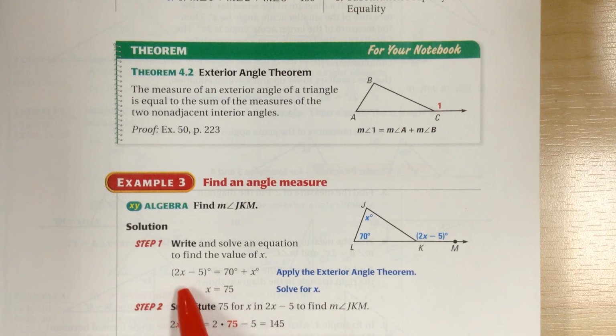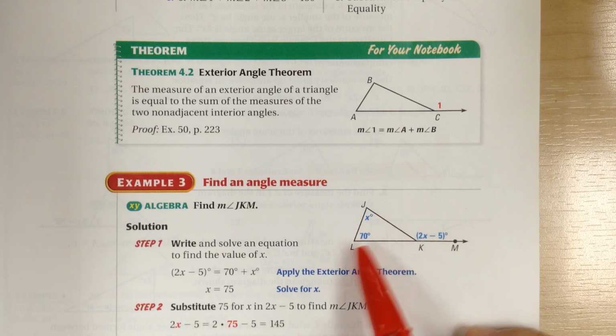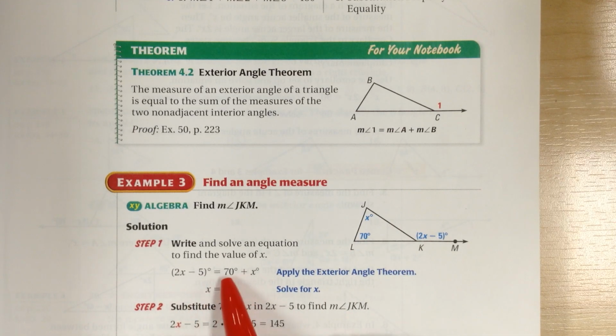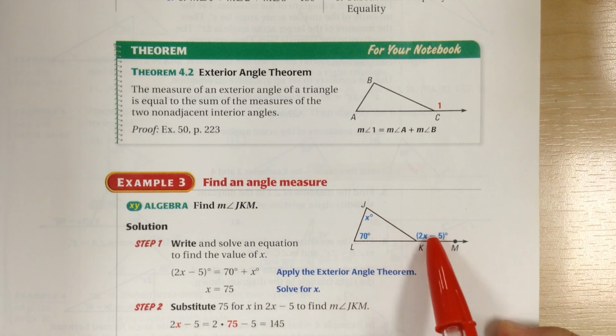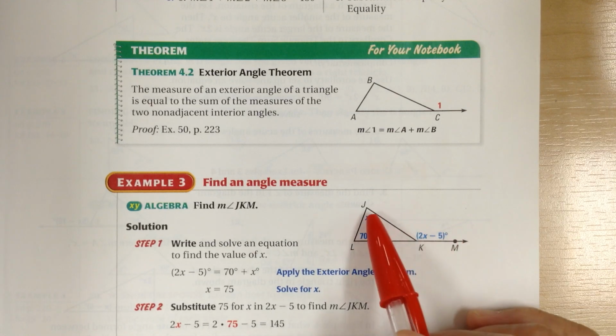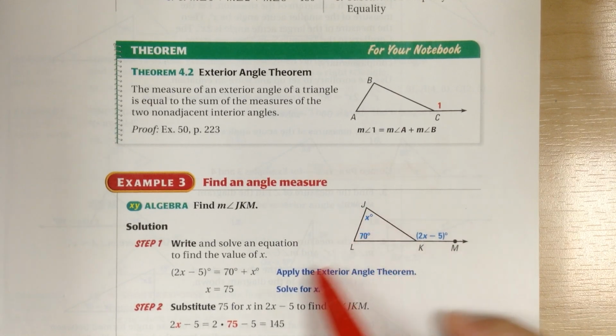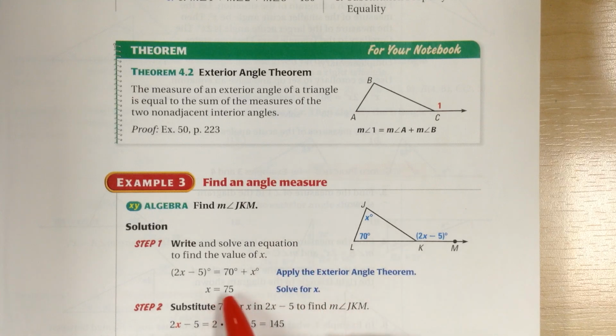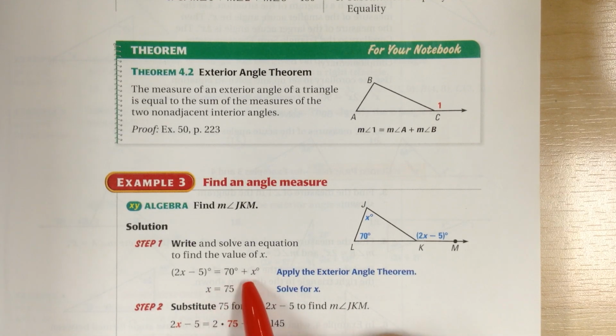So first, you apply the exterior angle theorem. So this equals these two, right? So 2x minus 5 equals 70 plus x. Again, the exterior angle equals the sum of the two remote angles. Then after that, you solve for x. To solve that, you just subtract x on both sides and add 5 on both sides. So do a little bit of algebra.